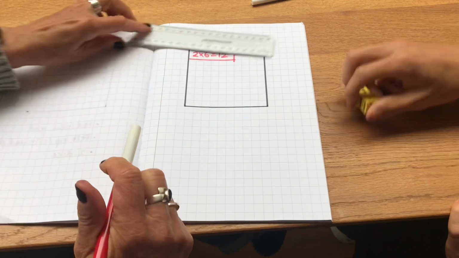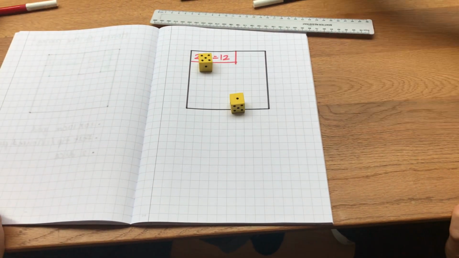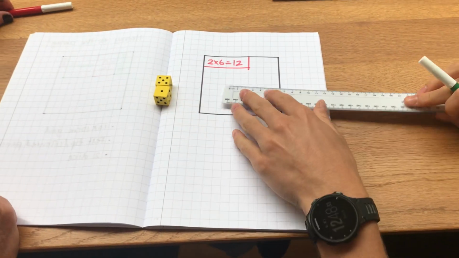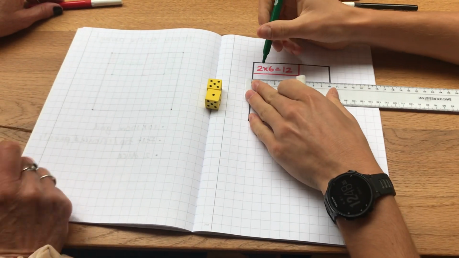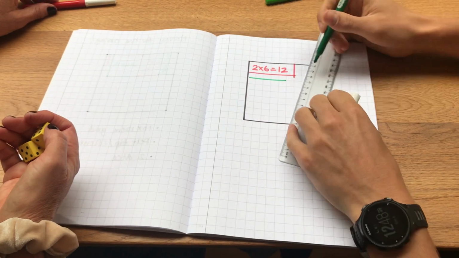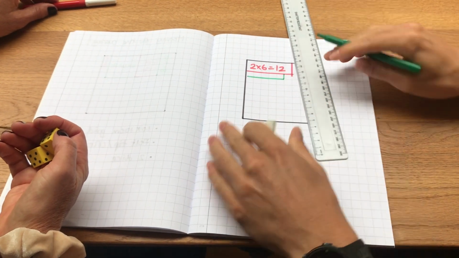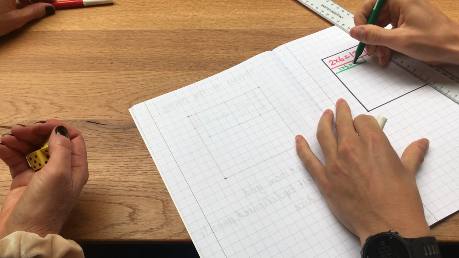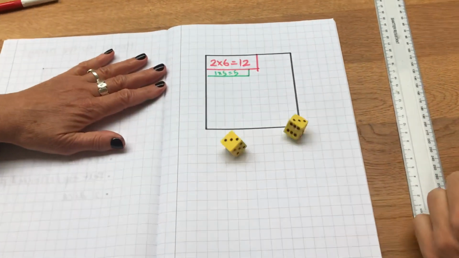So we have our factor, and our multiple. My partner rolls. So my partner's got to draw a 5 by 1 array. And then it's my turn.